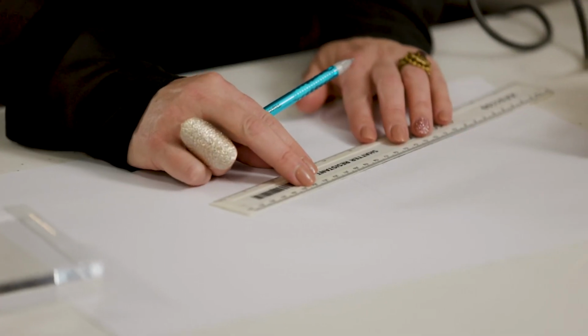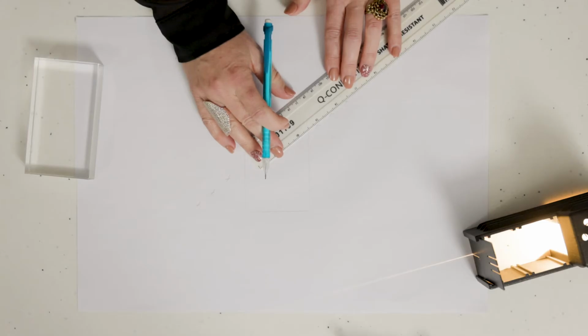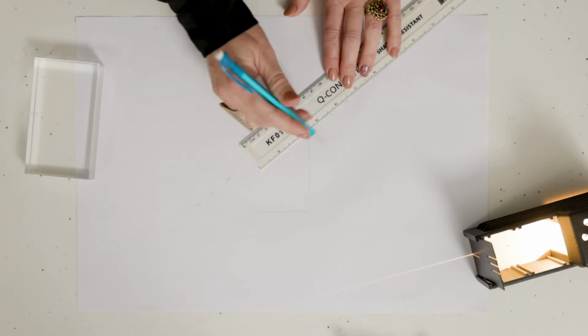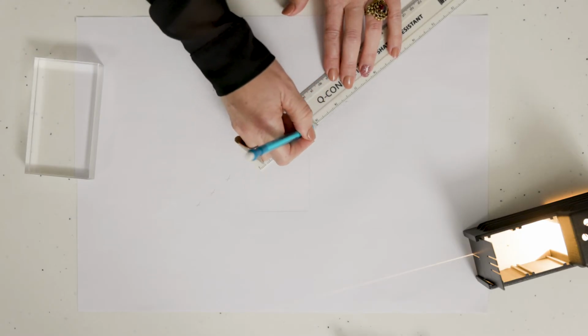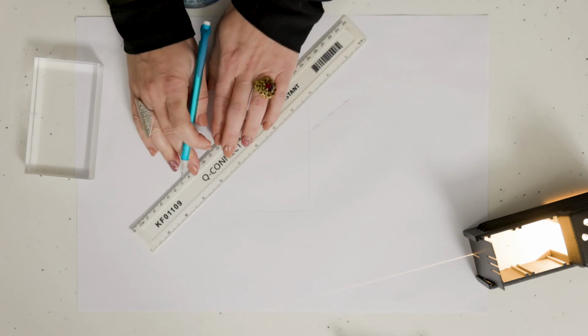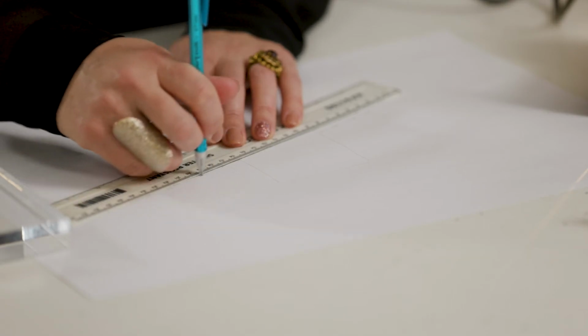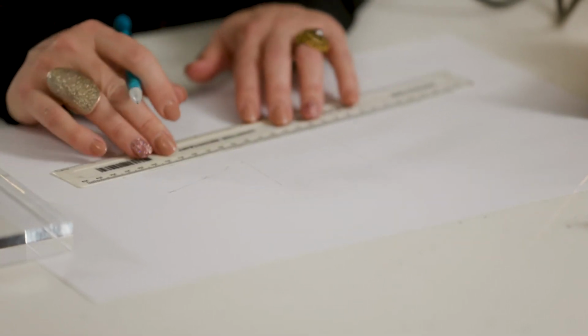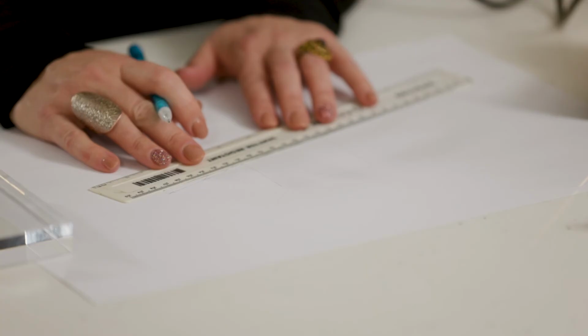Using a ruler, join the crosses together, and this will show you the path that the light took. You must ensure that the line meets the outline of the block that you drew earlier. Join the points where the light entered and left the block. This will show you where the light travelled inside the block.